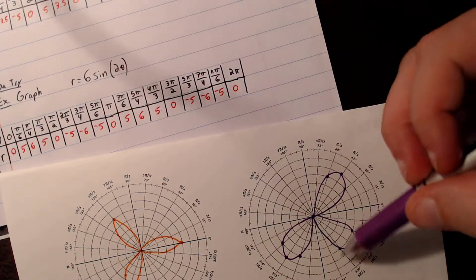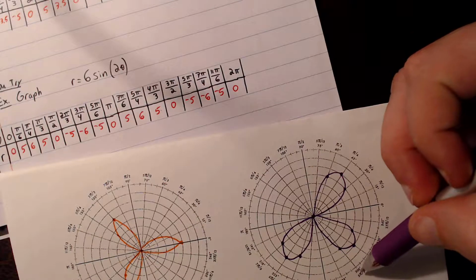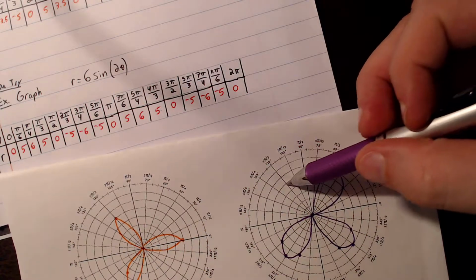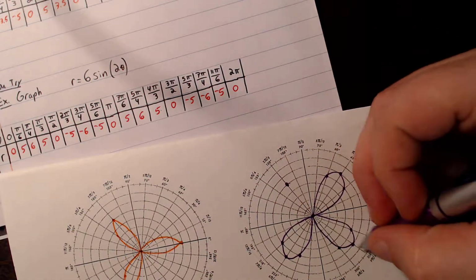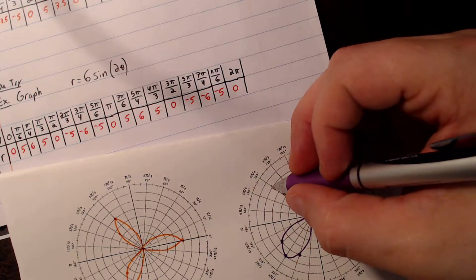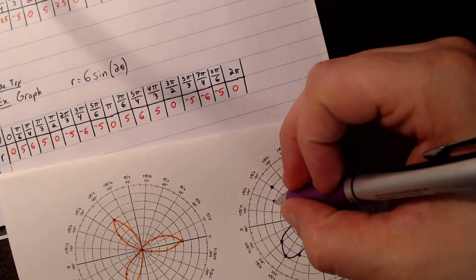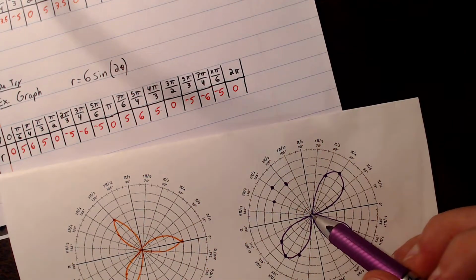Negative 5, right? And we kind of knew it was going to end up over here. So let's see. 5 pi over 3, negative 5. Is right here. And then follow this to negative 6. And then our very last point right here. And then again, this is going to land us back here at 0.